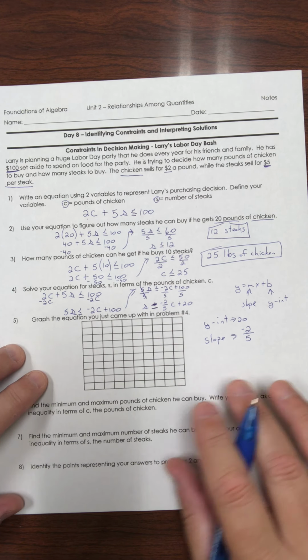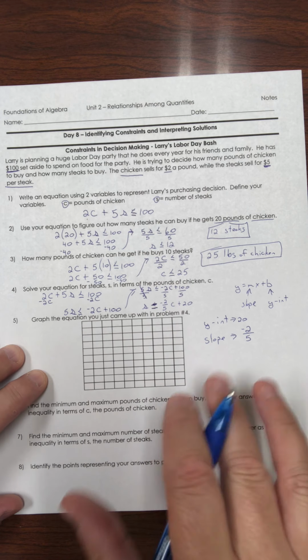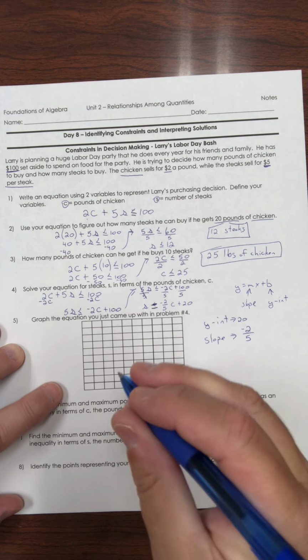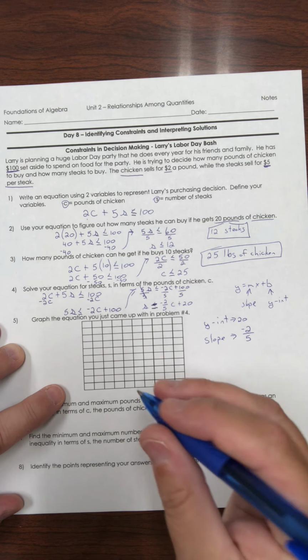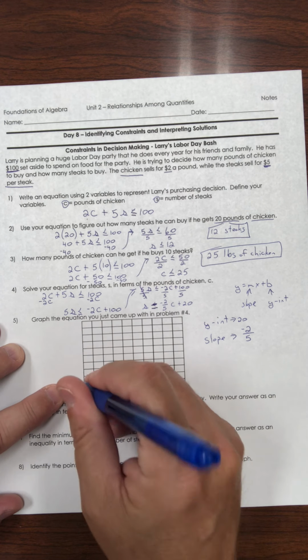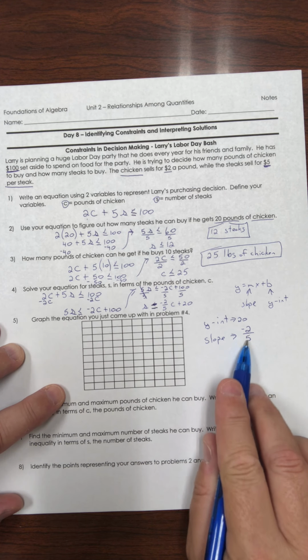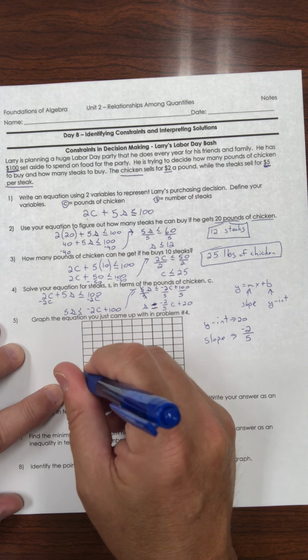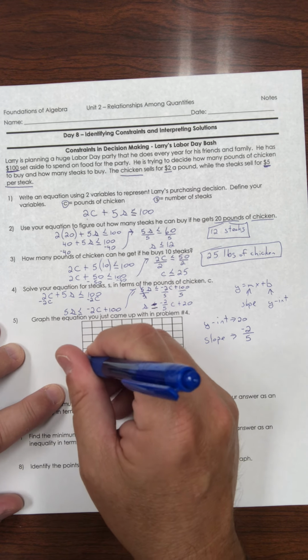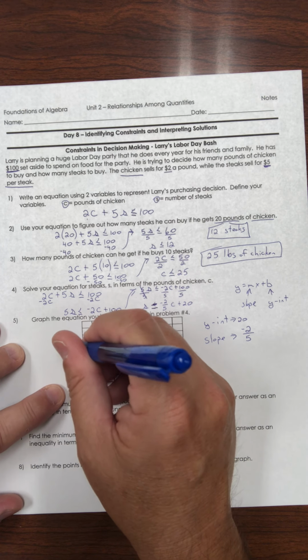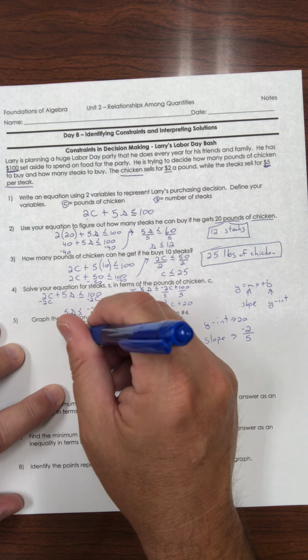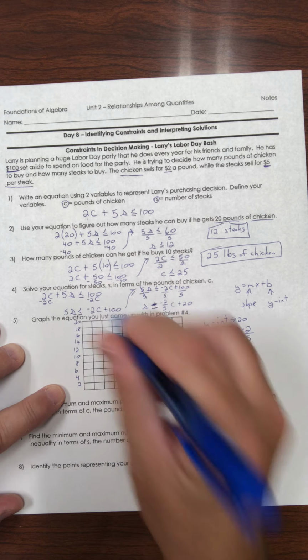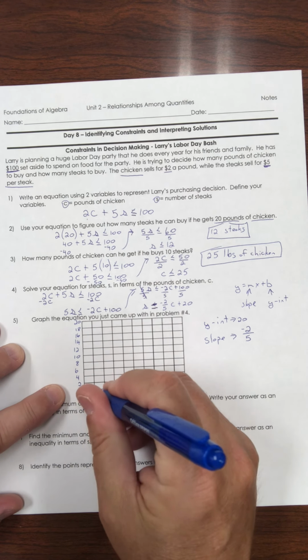All right. Let's number our graph here. And guys, you will never be responsible for numbering your own graph on a test. I will number it for you. But I'm going to number it, and all I'm going to use are these two numbers right here. So I'm going to count by 2's going up, and I'm going to count by 5's going to the right.